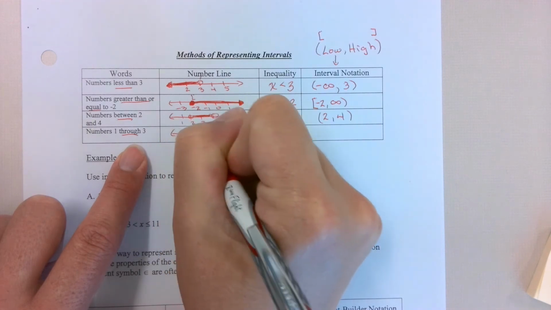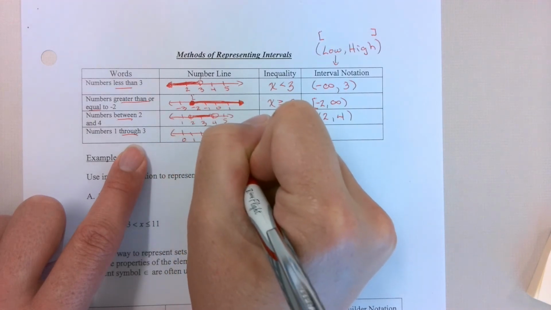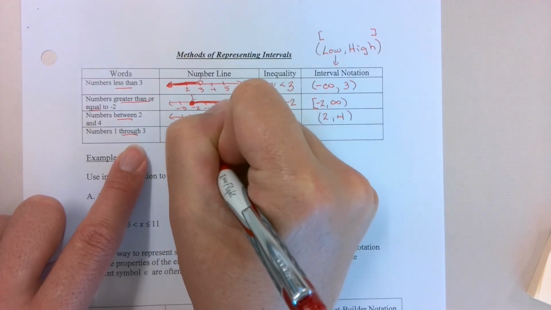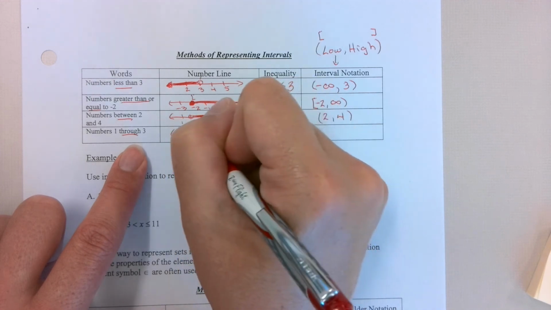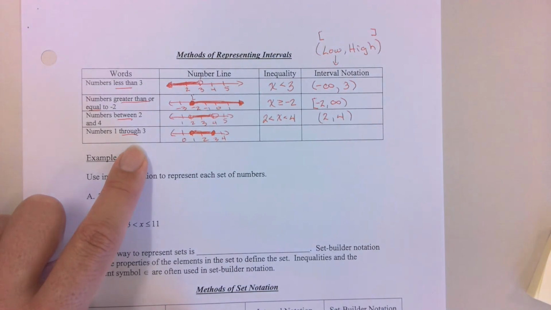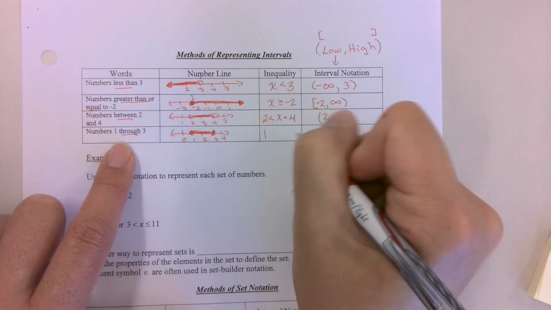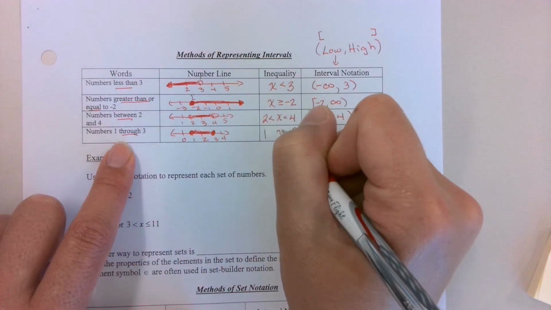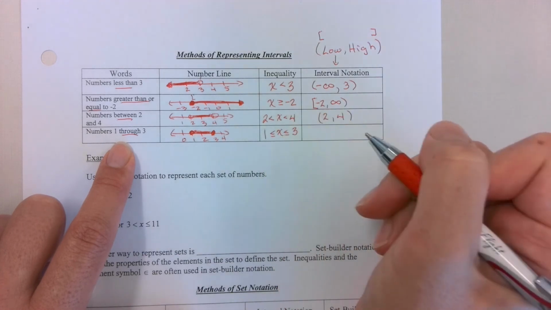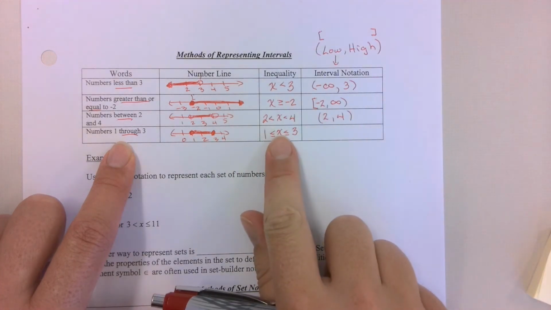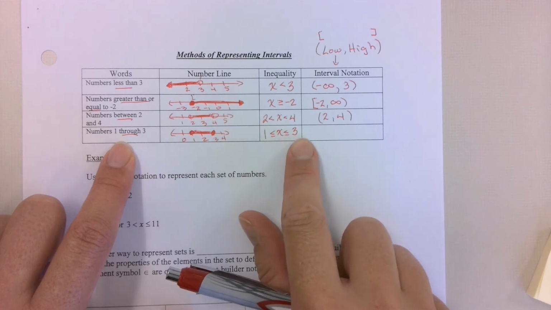So 0, 1, 2, 3, 4. We would have closed circles on 1, closed circle on 3, and then shade everything in between. And so here 1 is the low, 3 is the high. And so this time 1 is less than or equal to x, and x is less than or equal to 3. Again, if I cover up the x, the sign should be the same way, and then 1 should be less than or equal to 3.